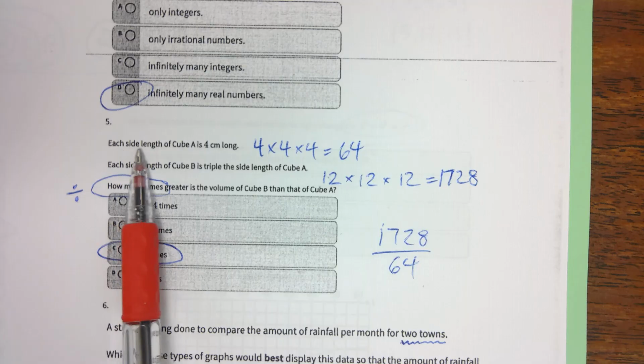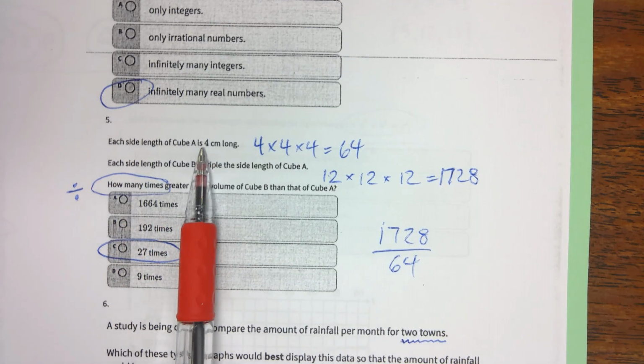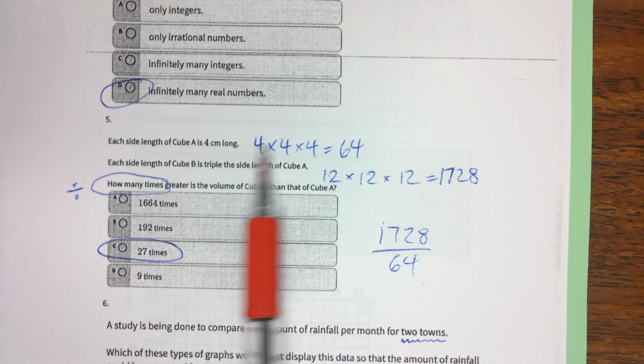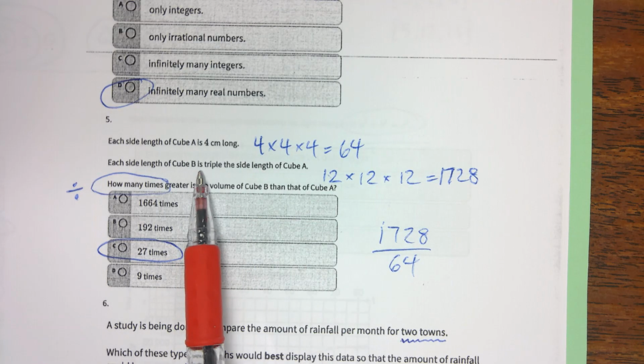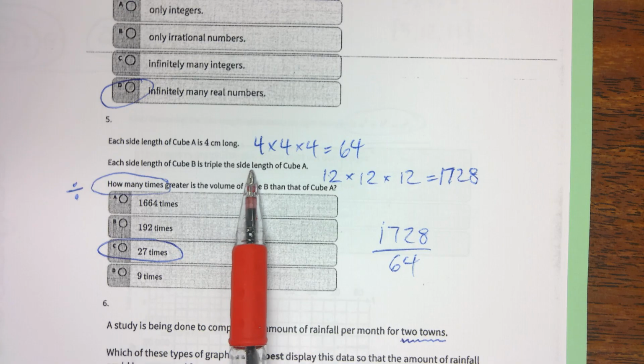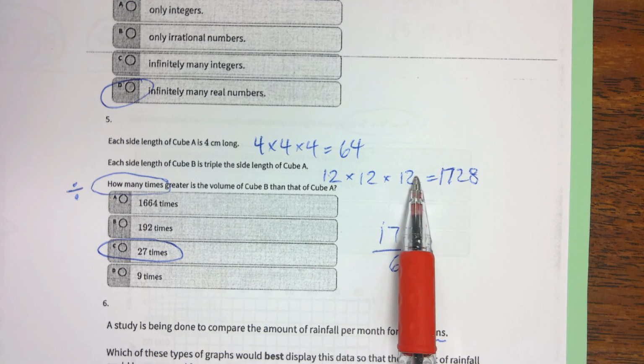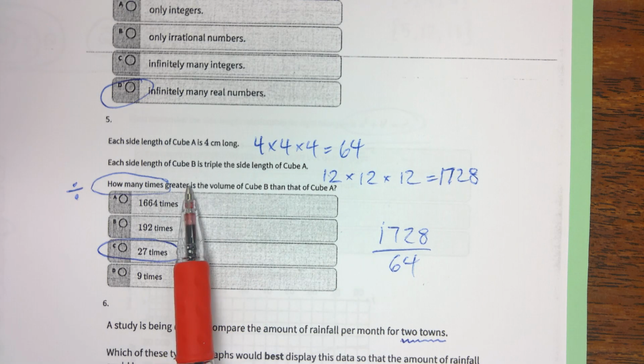Number 5. So a cube has 4 centimeters. So when you do volume, it's 4 times 4 times 4. So you get 64. The side length of cube B is triple of that. So it's 12 times 12 times 12. Okay, how many times greater is it?